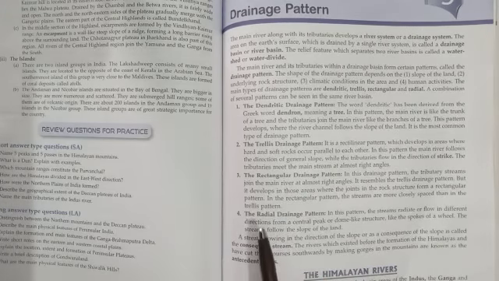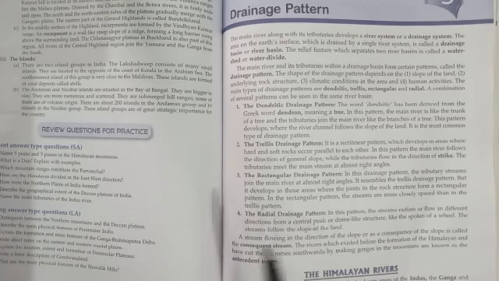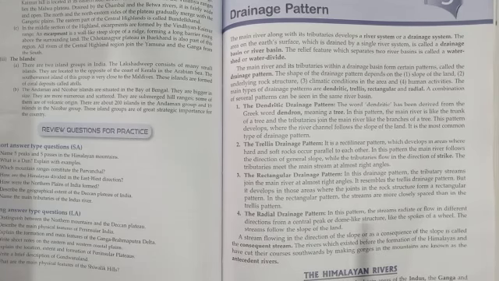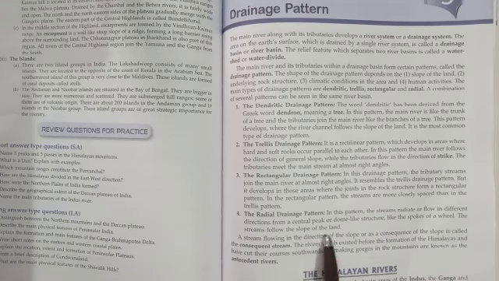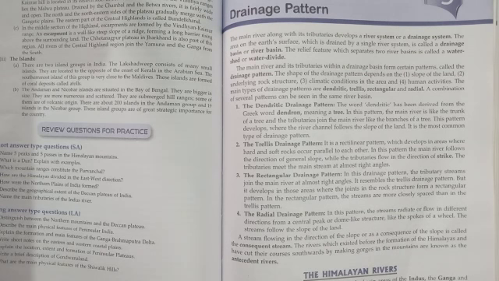Next is the radial drainage pattern. In this pattern, the streams radiate or flow in different directions from a central peak or a dome-like structure, like the spokes of a wheel. The stream follows the slope of the land. So these are the four important types of drainage pattern.